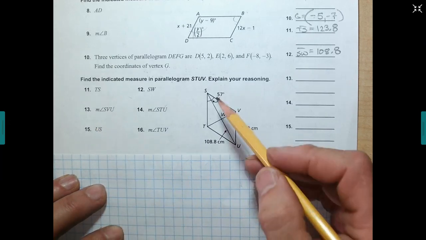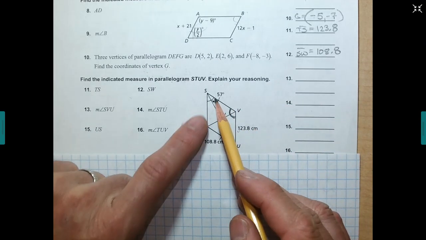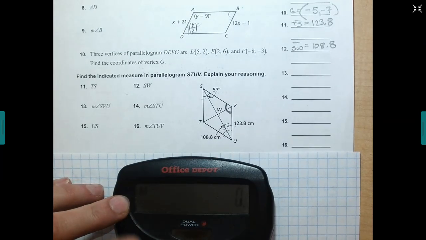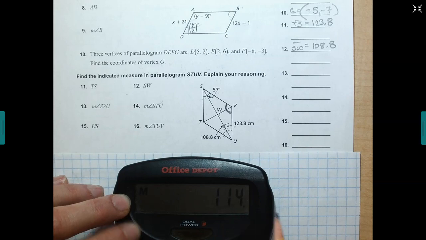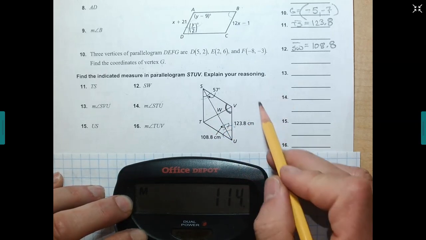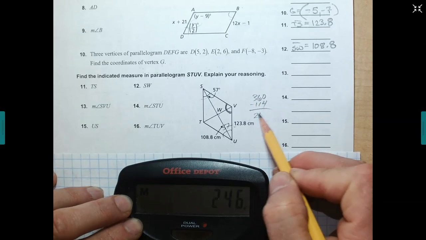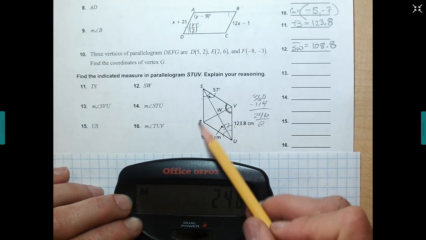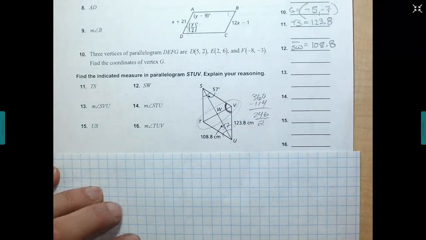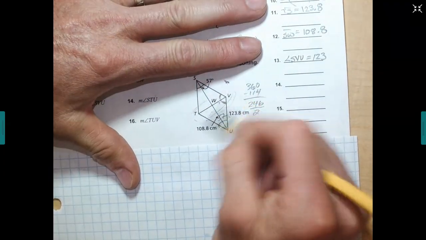Next, we have SVU. SVU, so this whole angle right here. And we know that this whole angle is 57. So that would mean this angle is 57. So 57 plus 57 equals 114. So we do all of these four. It's a quadrilateral, so it's 360. So 360 minus 114 equals 246. And then I have to divide that in 2 because 246 is both of these angles. So divided by 2, and I get 123. So this angle right here is 123. Angle SVU equals 123.